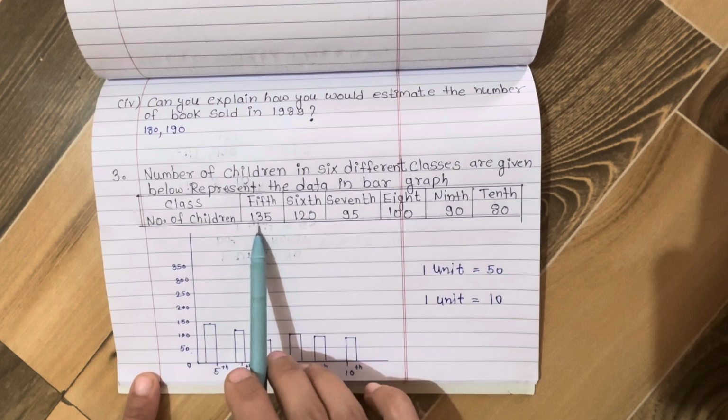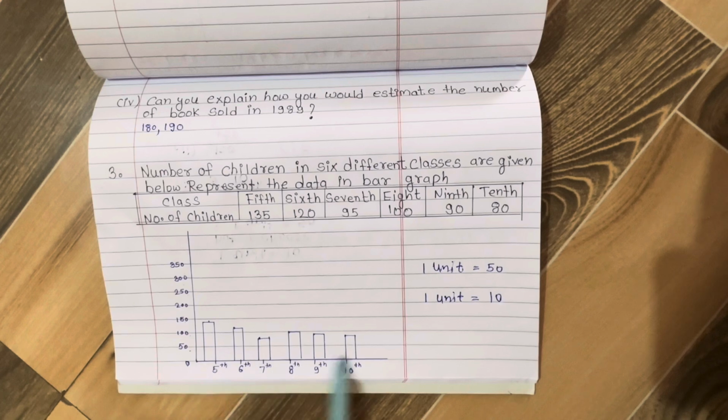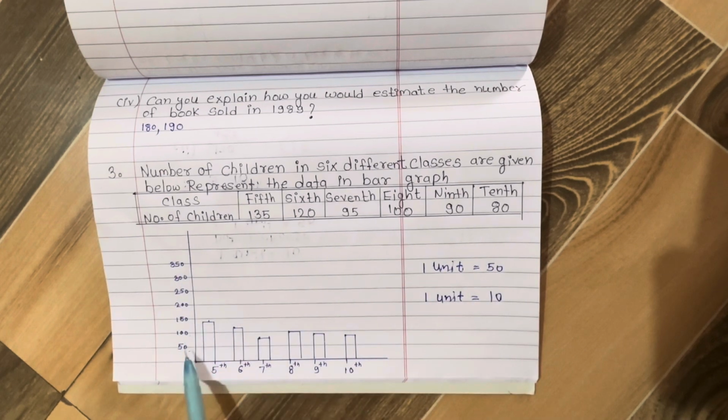The first one is 5th class, 135. It will come near about 150, so I'll make a bar. 6th class 120, a little bit above 100, so I'll make a bar here. 7th class 95, below 100, I'll make one bar. 8th class 100, so exactly on 100 I make a bar. On 9th, 90 students, below 100, I make a bar. And 10th 80, so I make a bar below 100. In this manner I put their strength along with the data. Understood? You also have to make this. You can take, as I told, 1 unit equals 10. You can also take this unit.